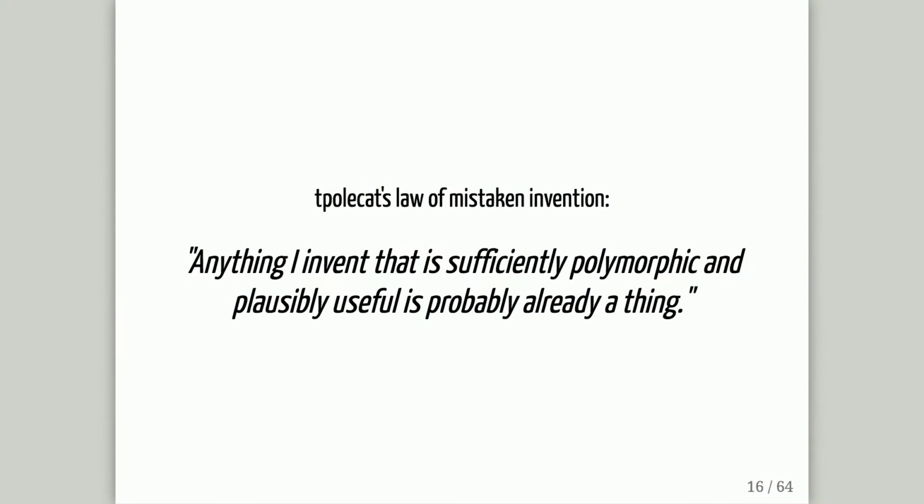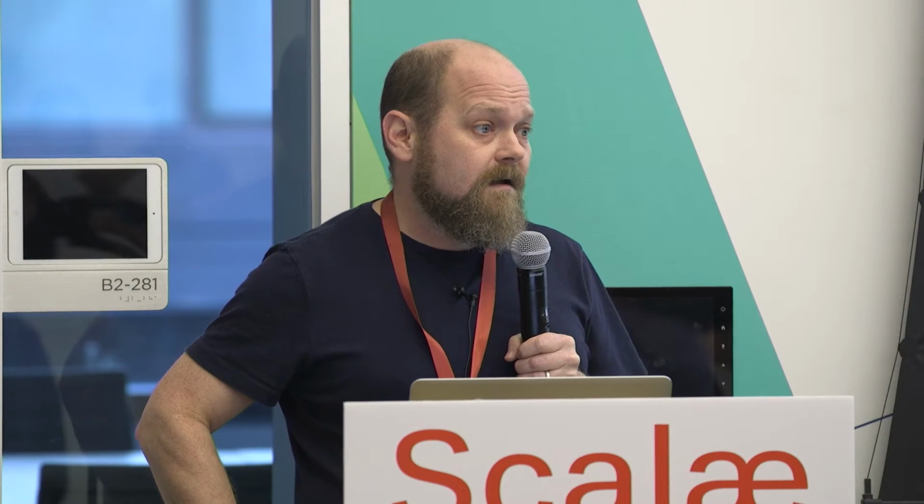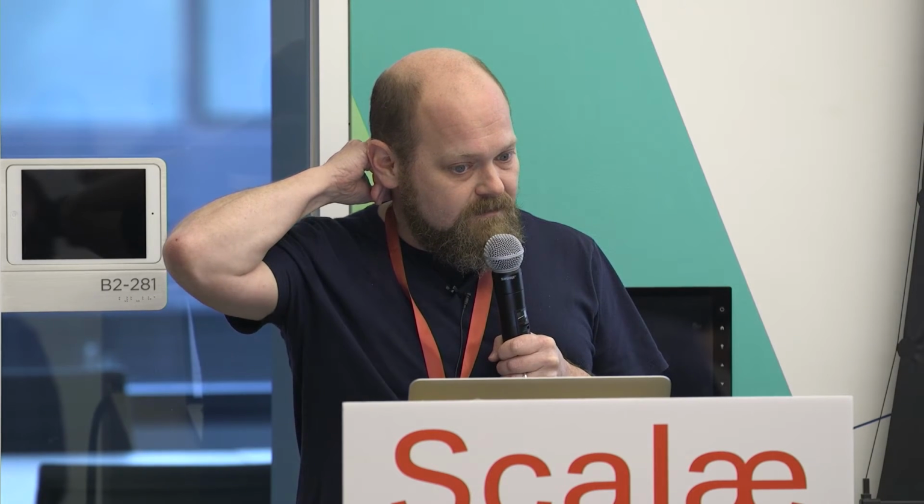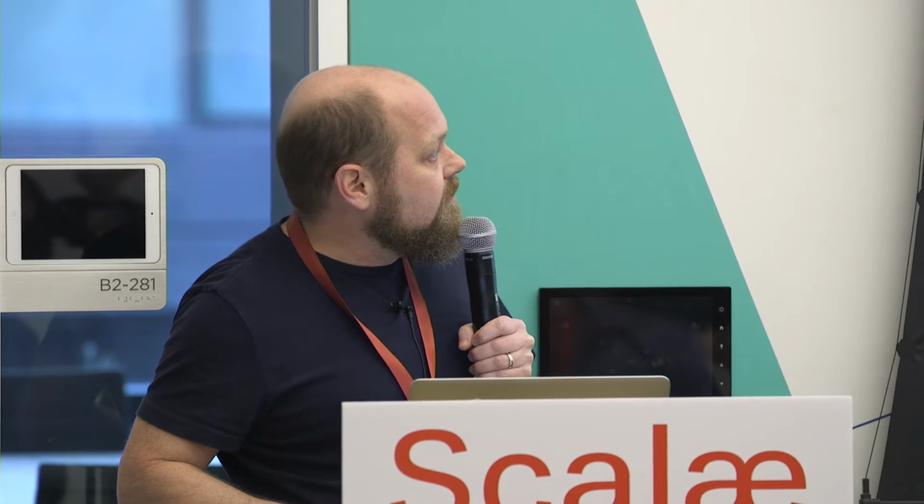So that always makes me very skeptical. Anything I invent that is sufficiently polymorphic and plausibly useful probably is already a thing, right? And it's probably a thing in Cats or ScalaZ or both, or some FP library. So I'm not clever enough to invent something that is as useful as what we just did. And it turns out that both of these types are, in fact, very well known.